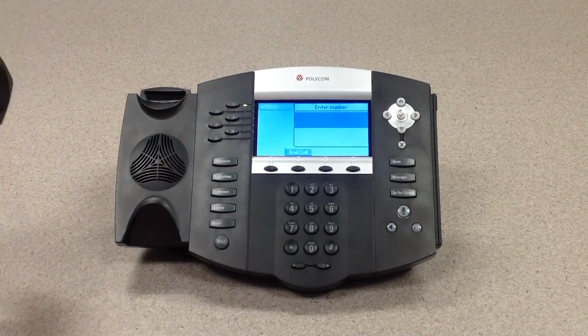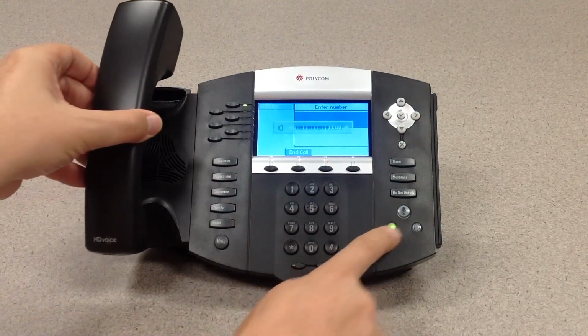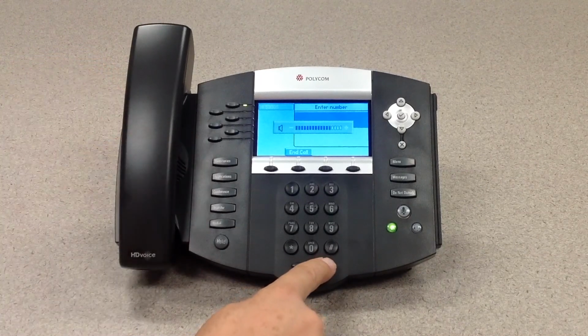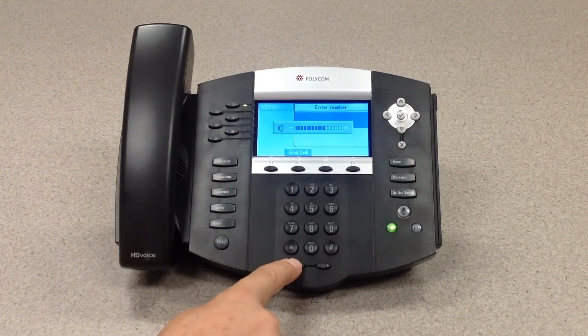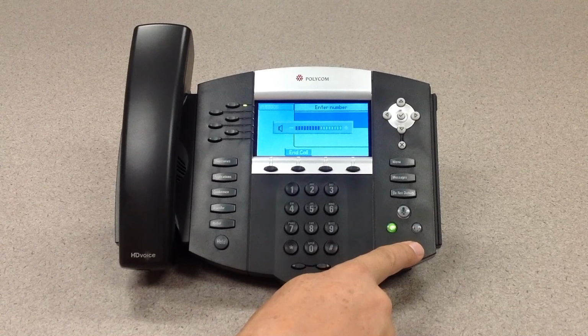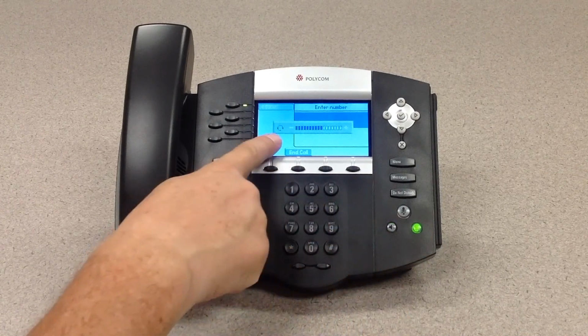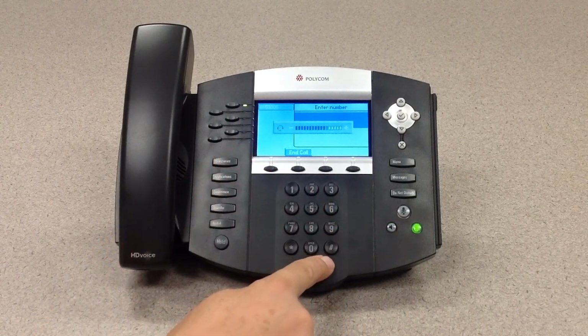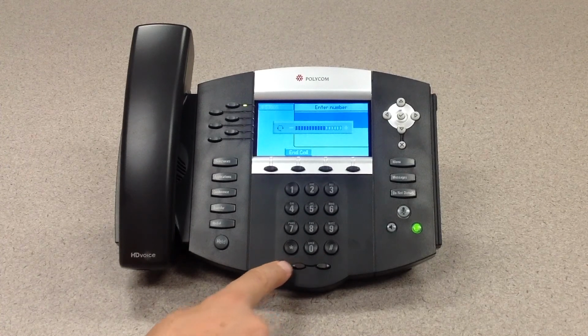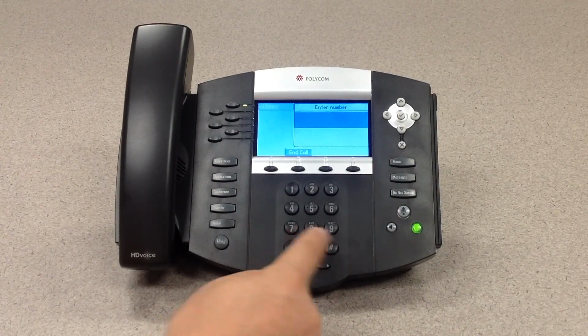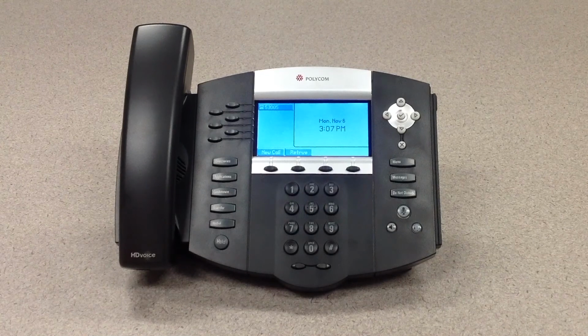If you are in speakerphone mode, you can set the volume of the speaker, and if you are in headset mode, you can set the volume of what you hear through the headset earpiece. The volume control key is a set and stay setting, and you do not need to press a save key.